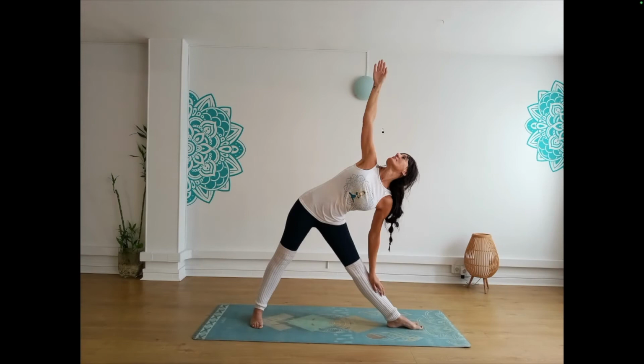In Utthita Trikonasana, we lean to the left side. Why? Because the right lung is larger, and what we get is an initial sensation of breathing, a greater respiratory sensation. This is a typical posture to expand the lungs, the diaphragm, and the lung meridian that runs through the biceps. You can focus on your thumb to channel that energy, to direct that energy toward the thumb.